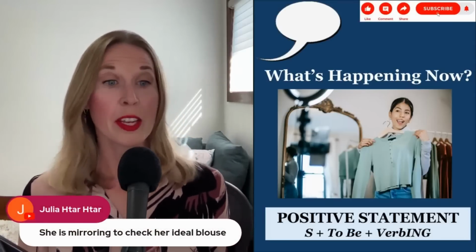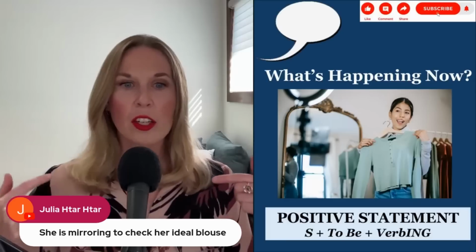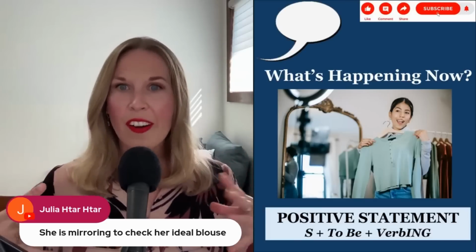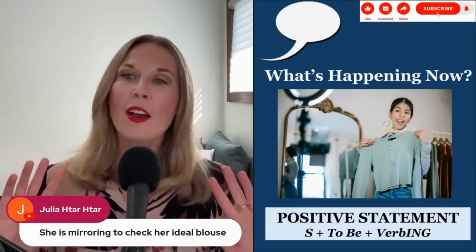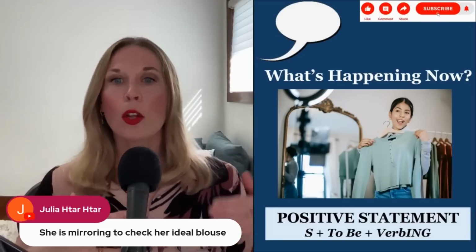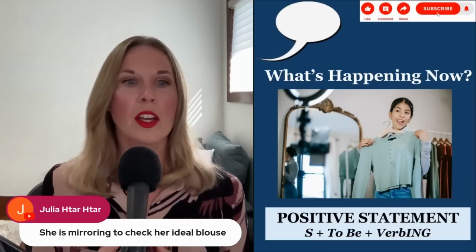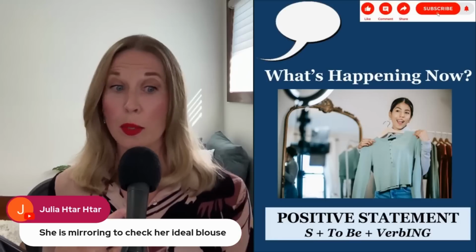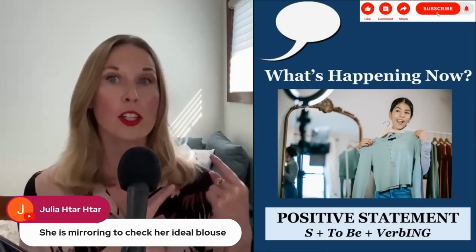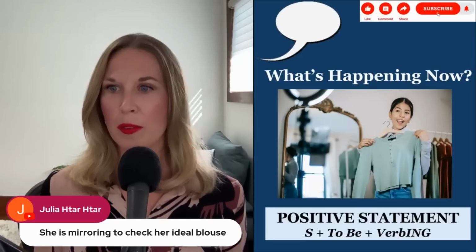Okay, this is an interesting one. Julia said she is mirroring to check her ideal blouse. Very interesting that you used mirror as a verb. Now, I love how you did that, but what I would say is she is looking in the mirror. So you look in a mirror. She's looking in the mirror to check her ideal blouse. So you can see that she's looking in the mirror. All right, great job.